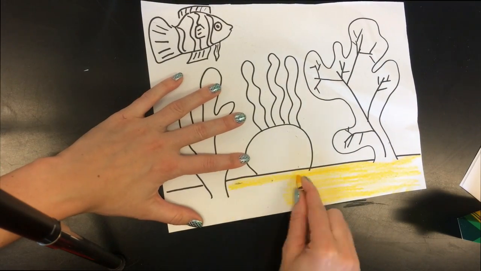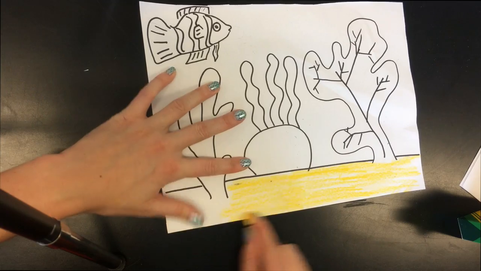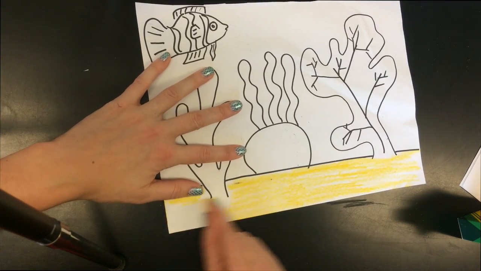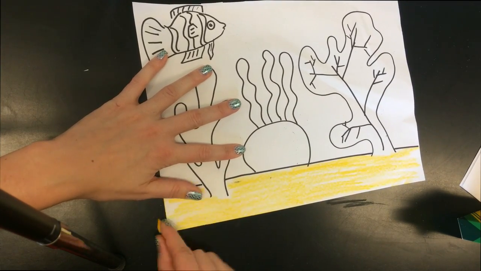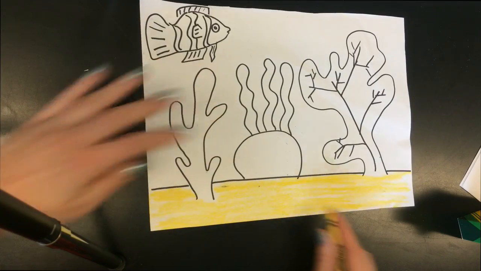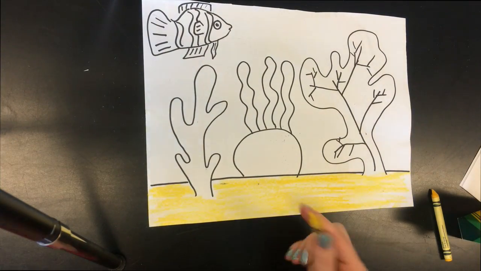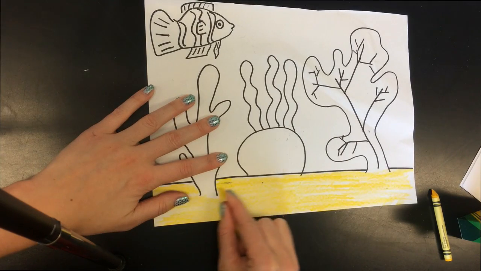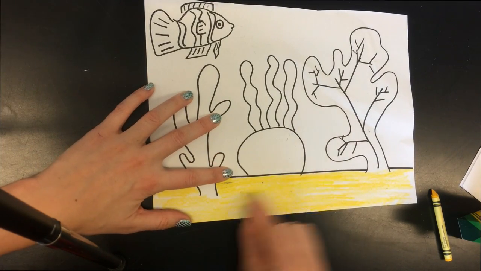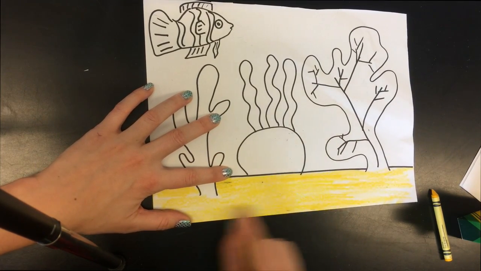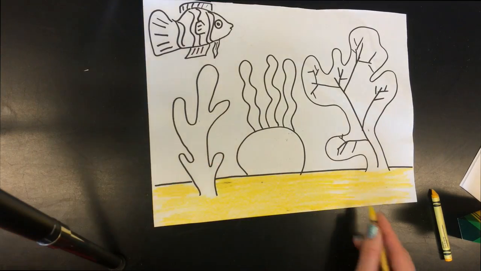And you're going to use the wax from the crayon to start pressing hard so that when we do the resist part of it, it will work well. Now, if you want, you can mix colors together to create a different effect in the sand. Like I'm going to do two different colors of yellow. Not very big difference. So maybe I'll go over it with some brown then too. But I'm pressing hard with my crayon and coloring this in.